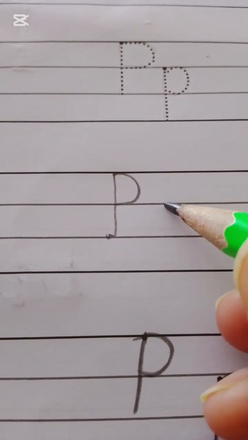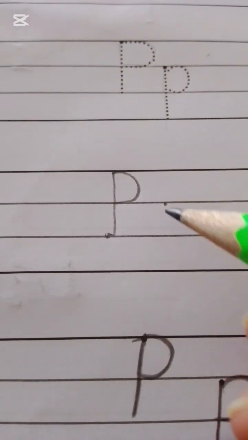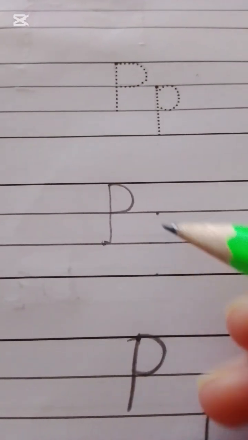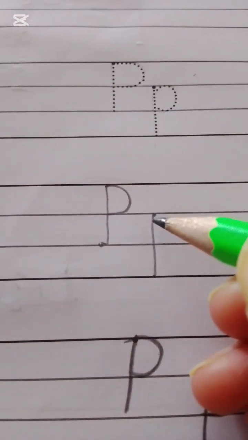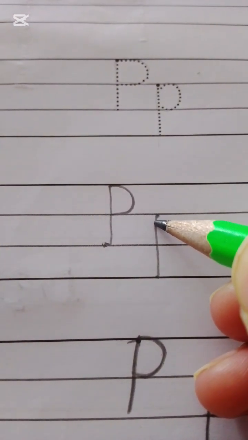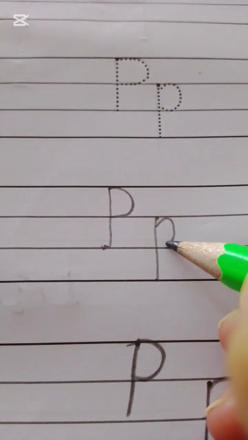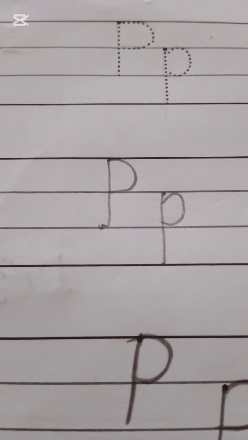And how to write small p? Put a dot on the middle line and below to the bottom line. Again make a straight line down, and from this side make a small circle like this. This is a small p, and the p says p.